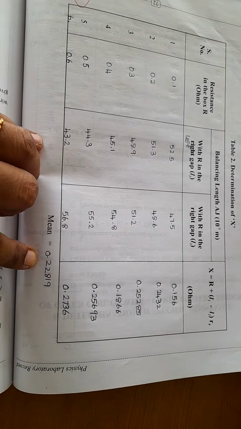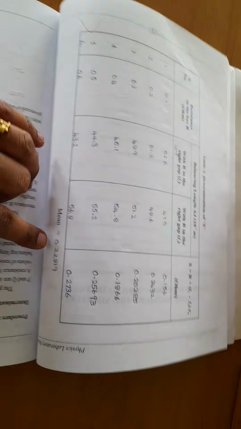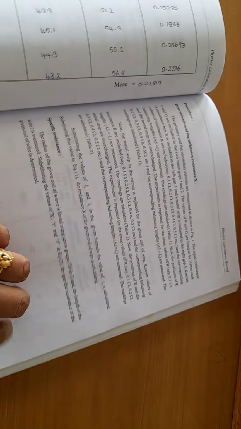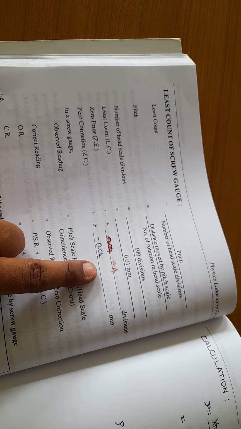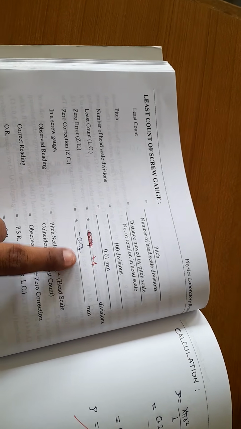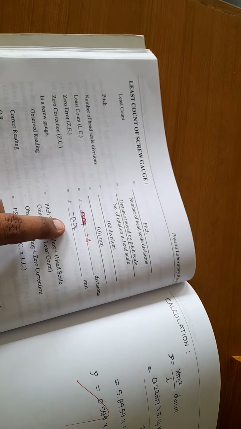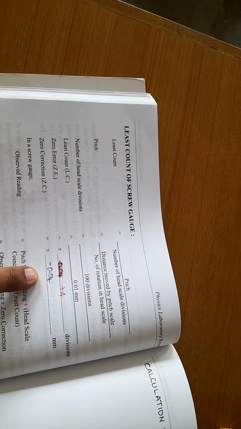Then finally take the average of this X column, and you will get the average resistance of the given coil of wire. Then next one, the radius of the coil. To find the radius of the coil, use a screw gauge. Before taking the reading, we have to find the error present in the screw gauge. If it is a positive error, note how many divisions, and convert this error into a correction. Multiplying this error by the least count gives the zero correction.